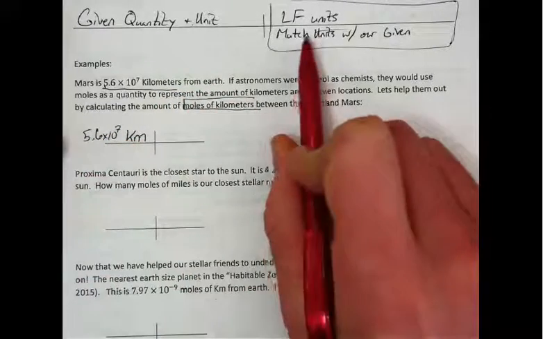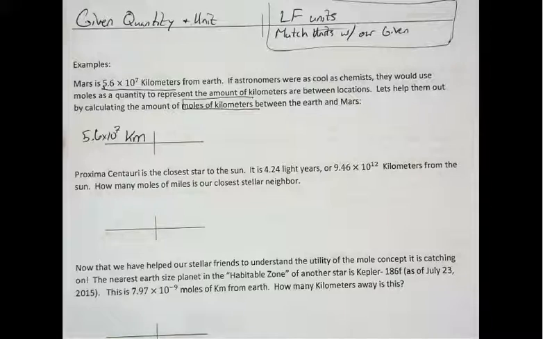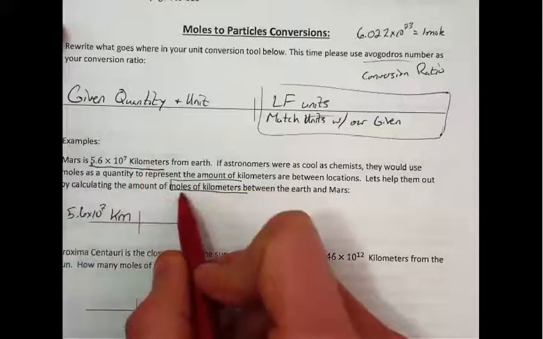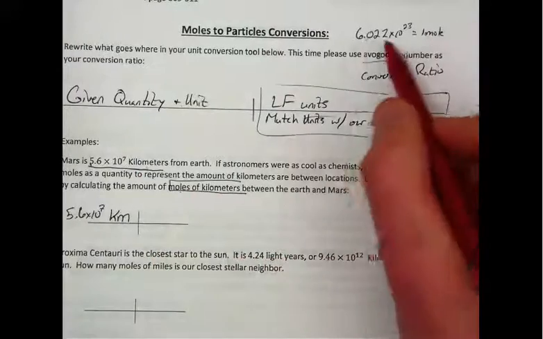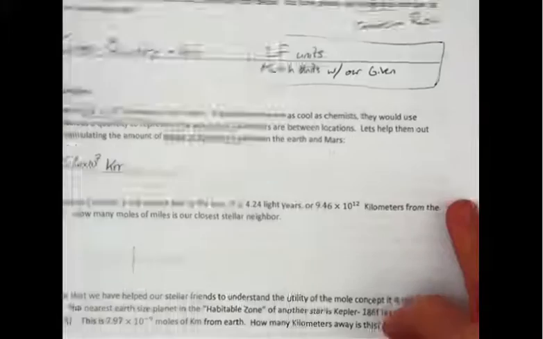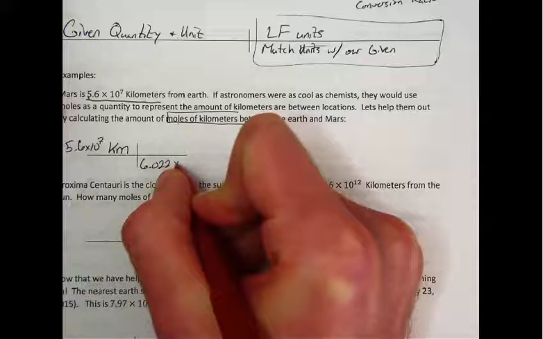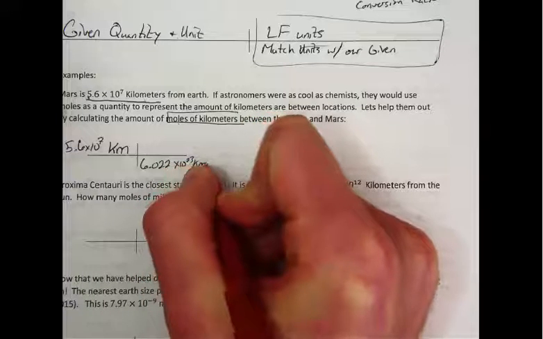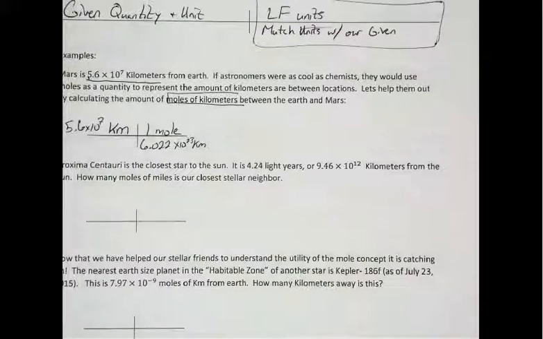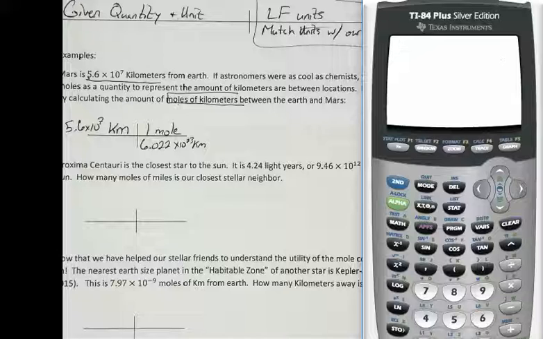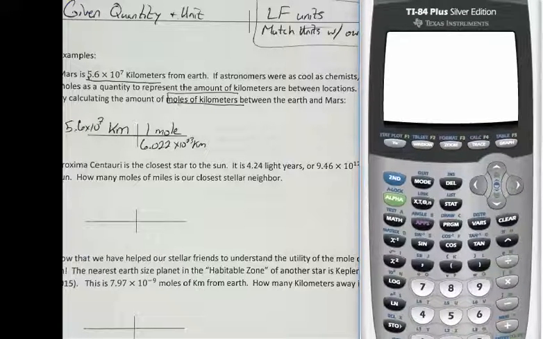Now we need to make sure that we match our units with our given quantity. So our ratio, again, we're going from kilometers to moles, so going to moles of anything, we need to use 6.022 times 10 to the 23rd as our conversion ratio for every 1 mole. So we need to match 6.022 because there are 6.022 times 10 to the 23rd kilometers in 1 mole of kilometers. All right, now when we go into our calculator, again, recall that we need to use our E button to represent this.